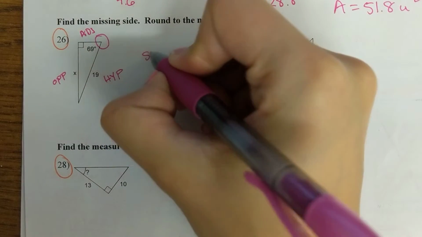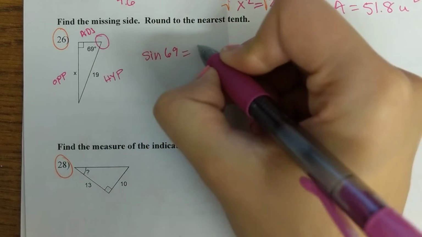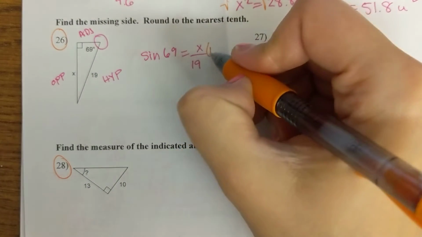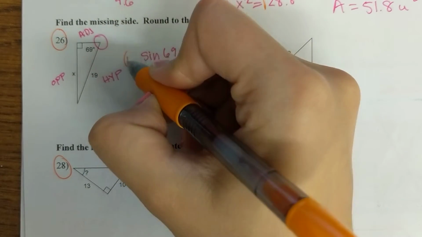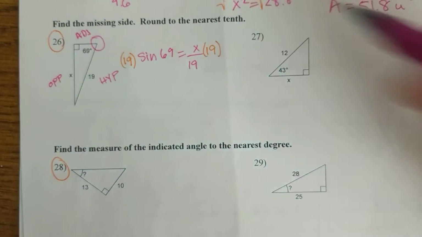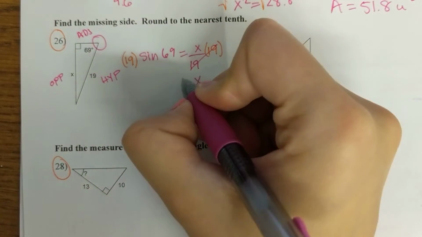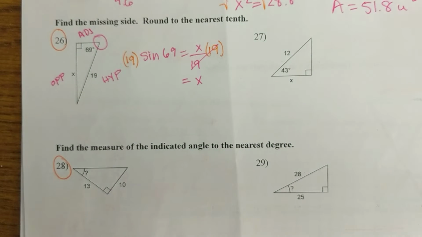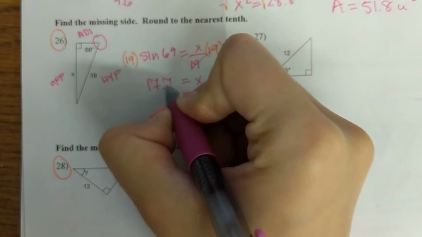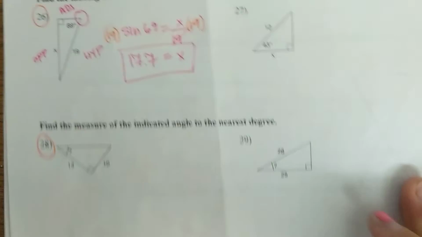That would be sine. Sine of 69 is equal to the opposite side over the hypotenuse. Times both sides by 19. Why? Not just for the fun of it, but to get x by itself. That's the goal here. 19 sine 69 is 17.7. Calculator does the work for you.